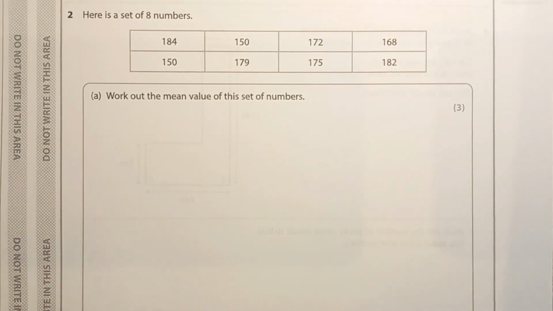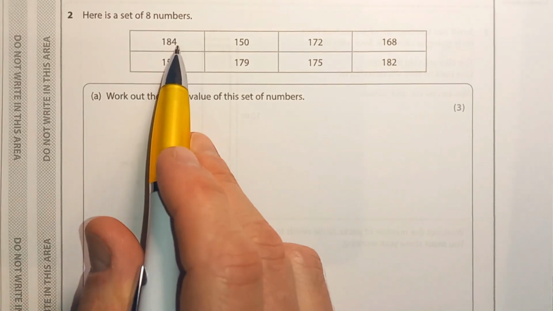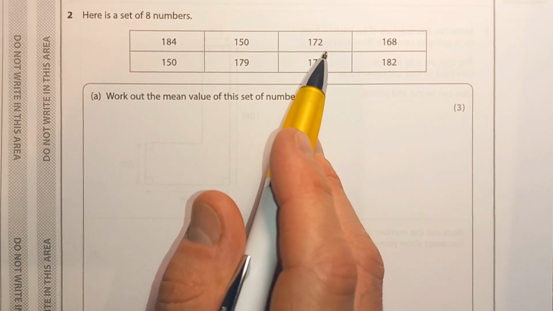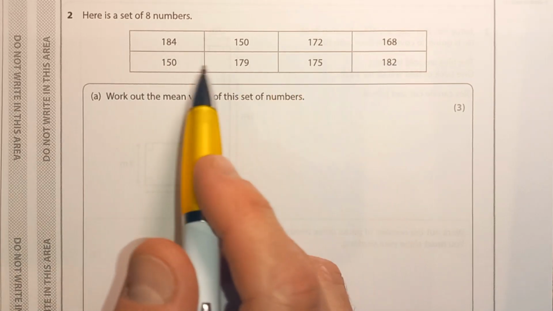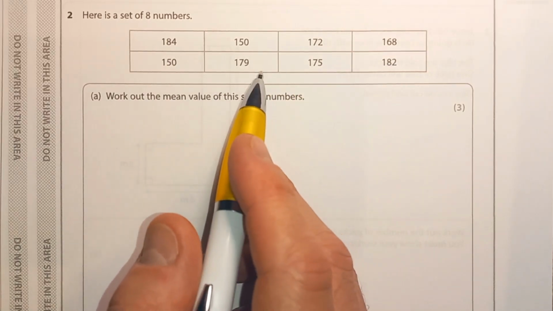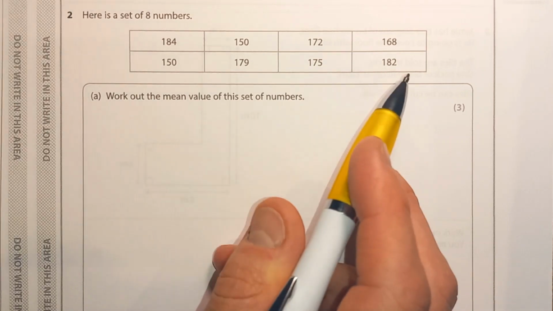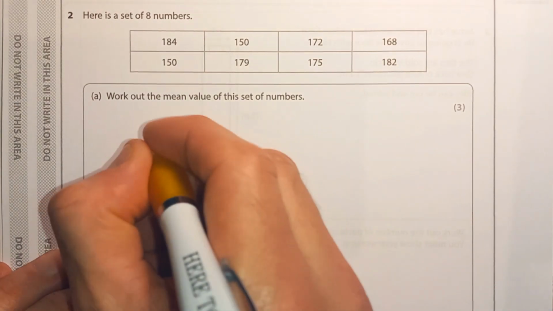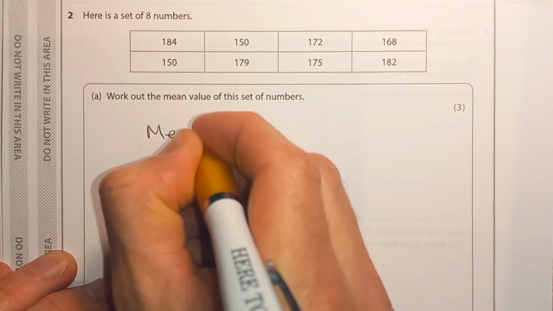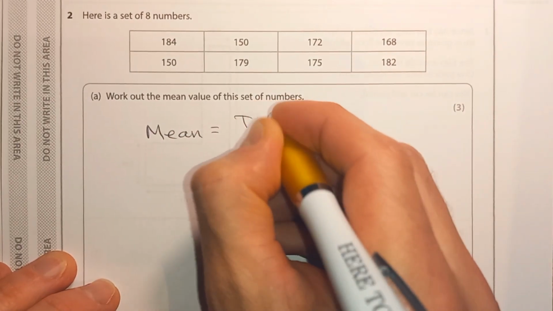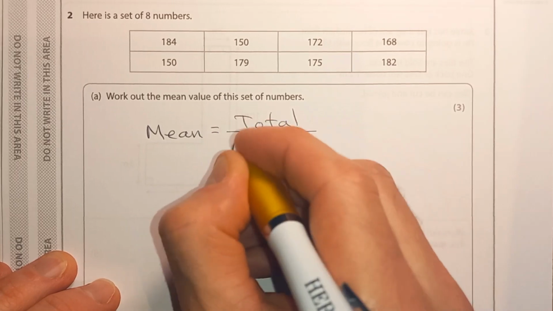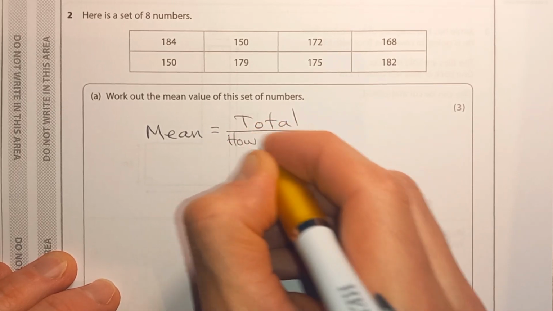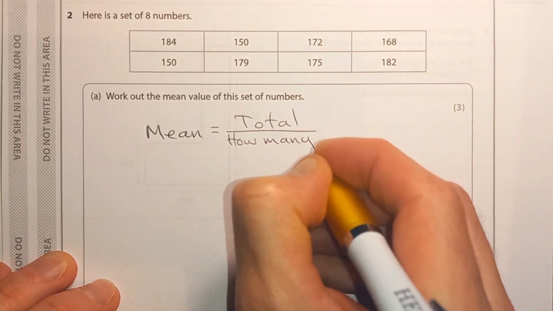Question 2. Here is a set of 8 numbers. So 184, 150, 172, 168, 150, 179, 175 and 182. Work out the mean value of this set of numbers. Well, the mean is the total divided by the frequency, or how many.